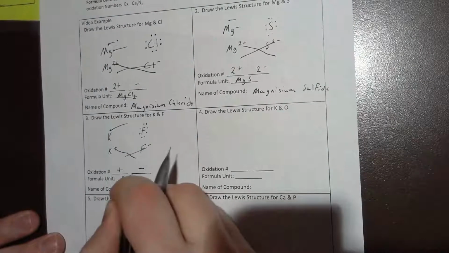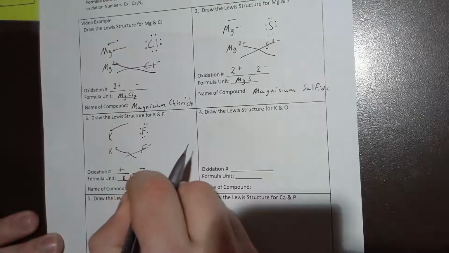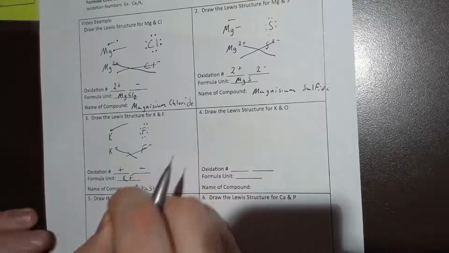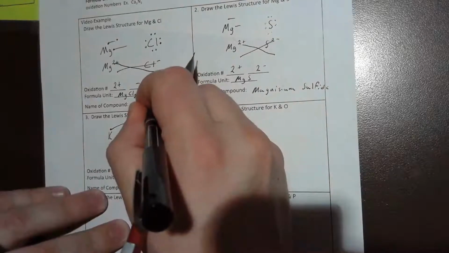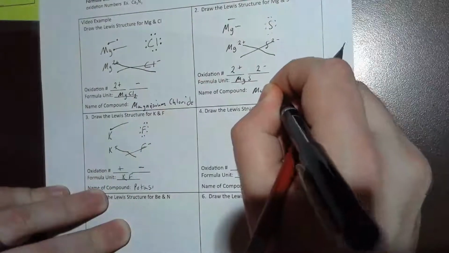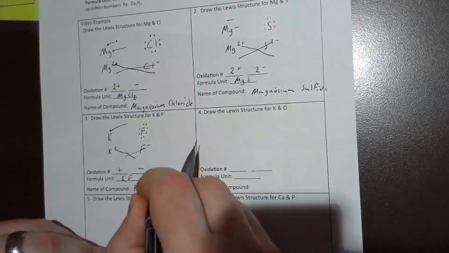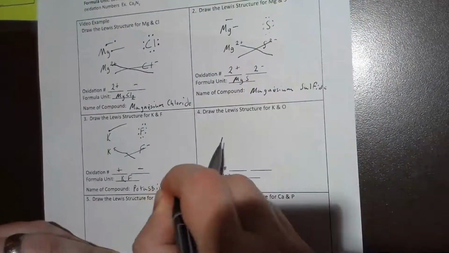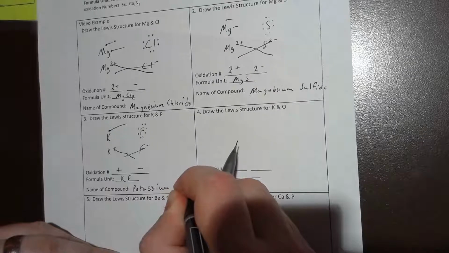So KF. So now we have potassium. Two X's in potassium? The answer is yes, 2 X's in potassium. Oh, by the way, I spelled magnesium wrong. Whoops. Potassium fluoride.